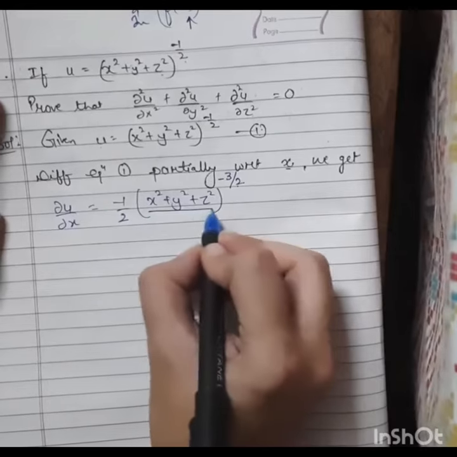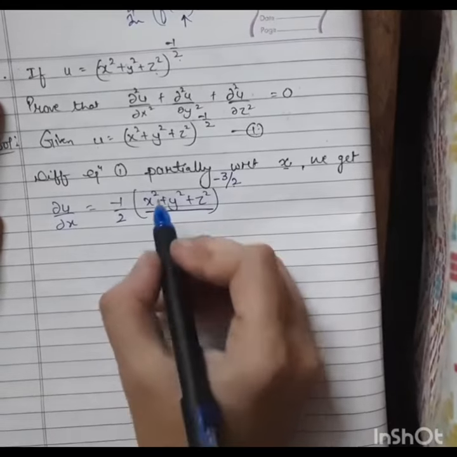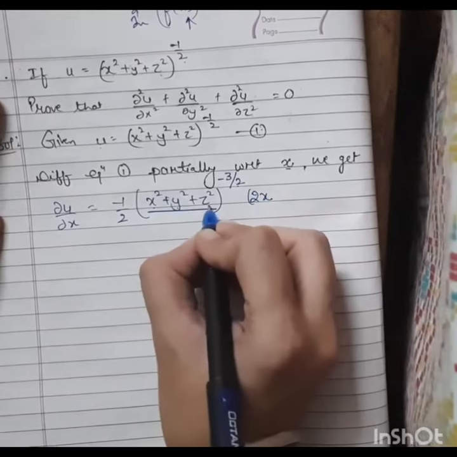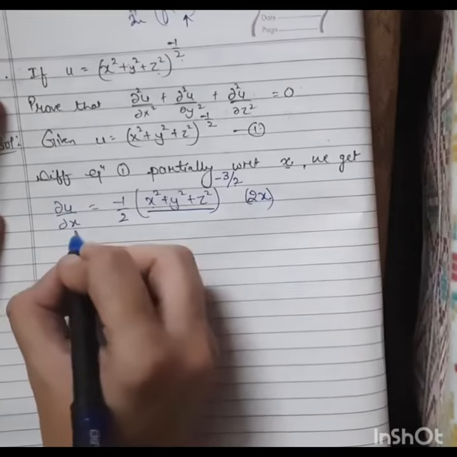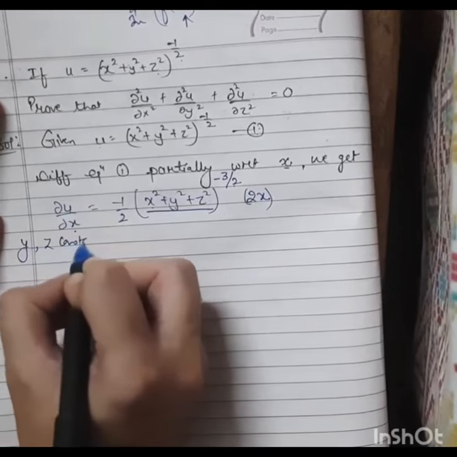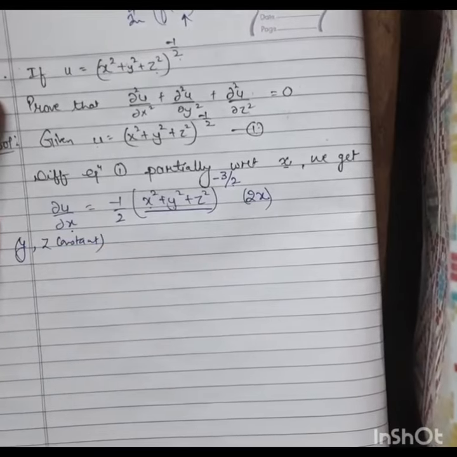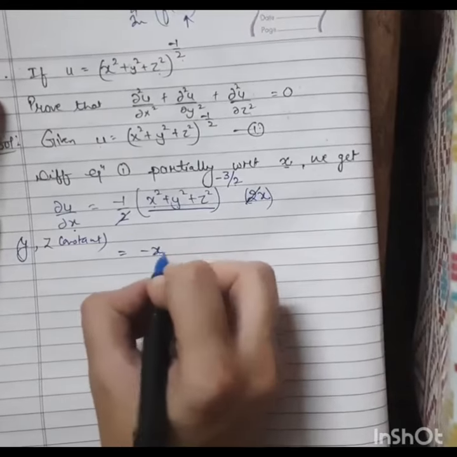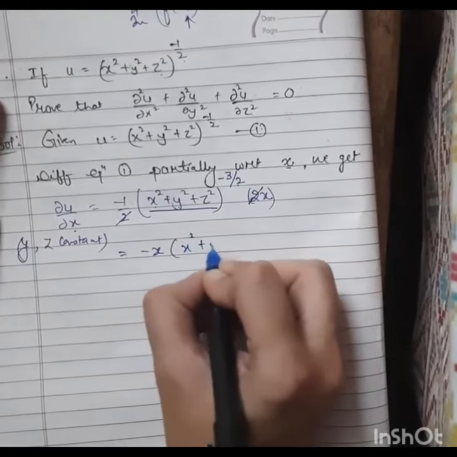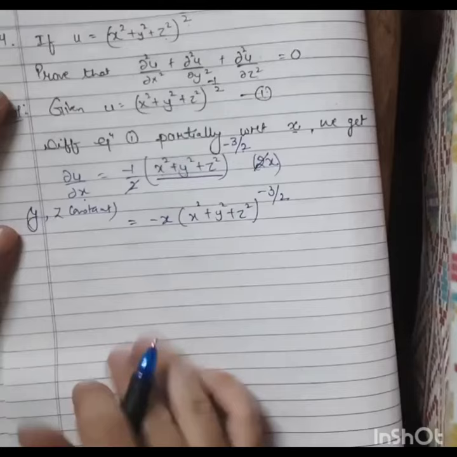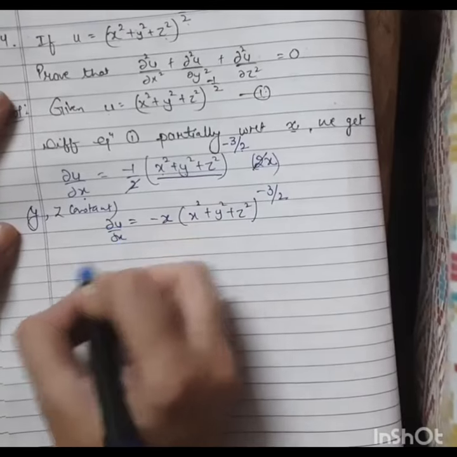Now derivative of this inside term: derivative of x square is 2x, derivative of y square and z square will be 0, because we are differentiating with respect to x, and at that time both y and z are considered to be constant. Simplifying, cancelling 2, minus x into (x square plus y square plus z square) raised to power minus 3 by 2. So this was my first order derivative.